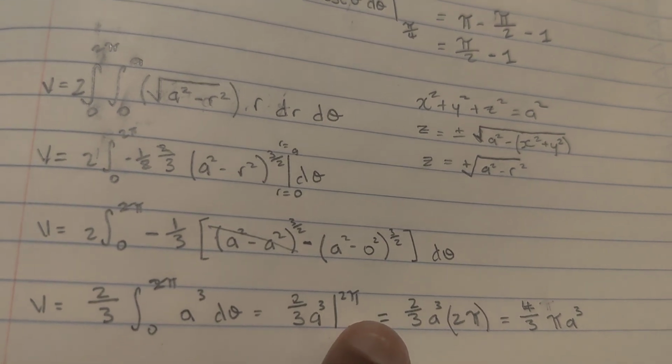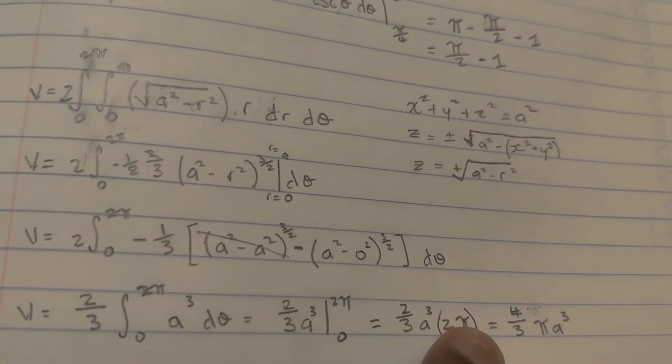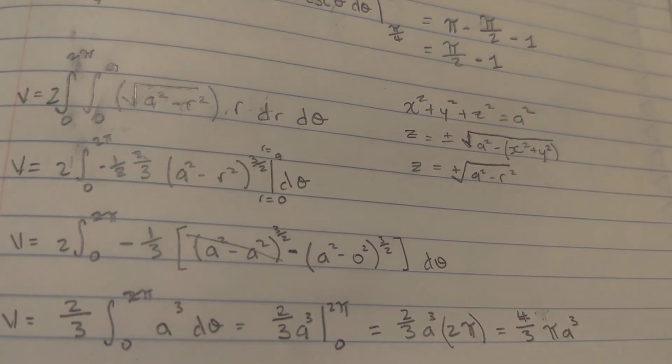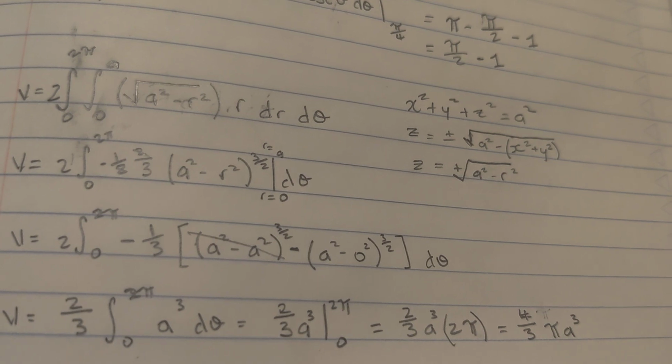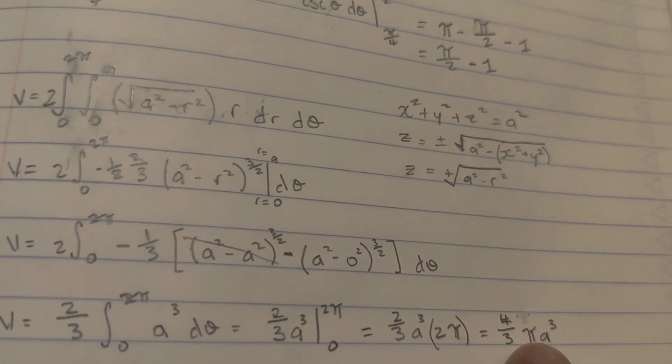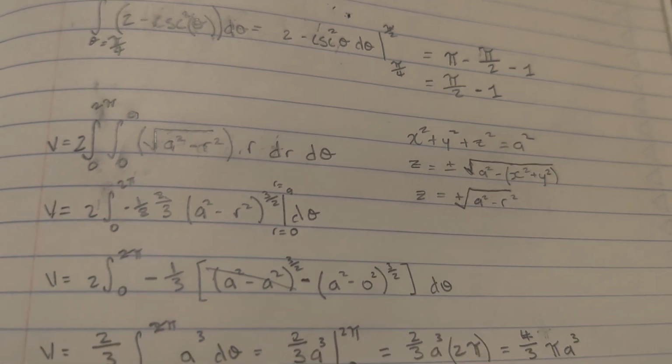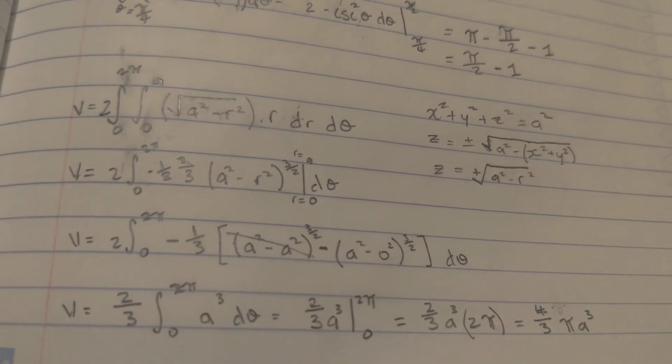And then just simplifying this until we get 4 over 3 pi a cubed, which is similar to the formula we know for a sphere, which is 4 over 3 pi r cubed. It's just that, again, they told us r was a, and this is basically like a proof for that volume formula that we have for a sphere.